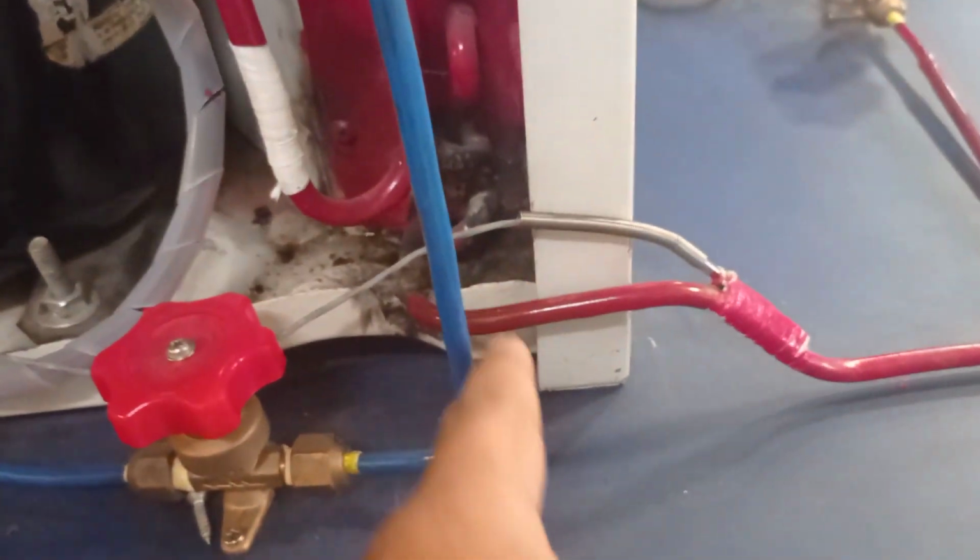Then it passes to the condenser. Through the condenser walls there is a cooling fan to lower its temperature, and after the condenser outlet, the refrigerant passes to the evaporator inlet.